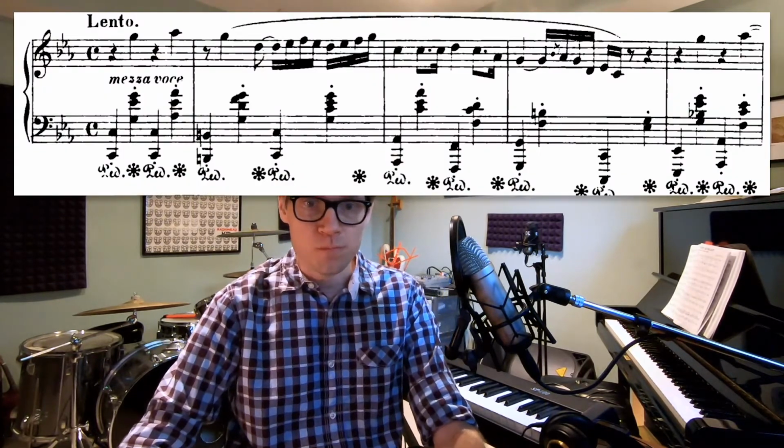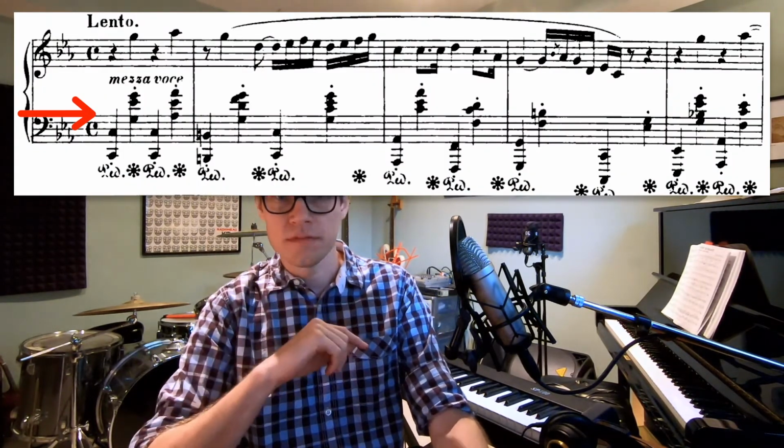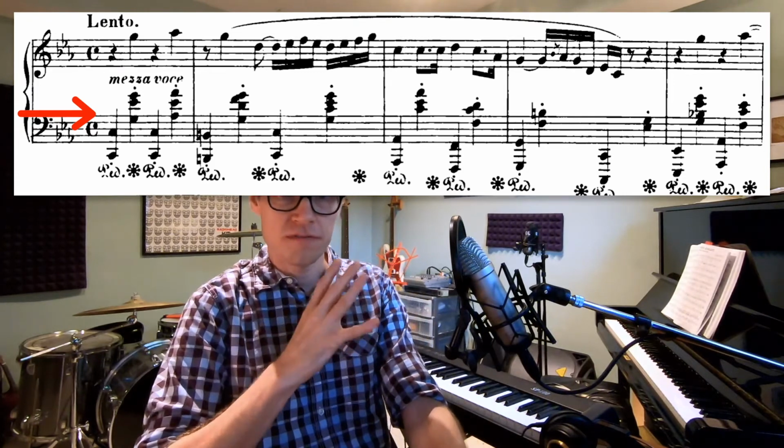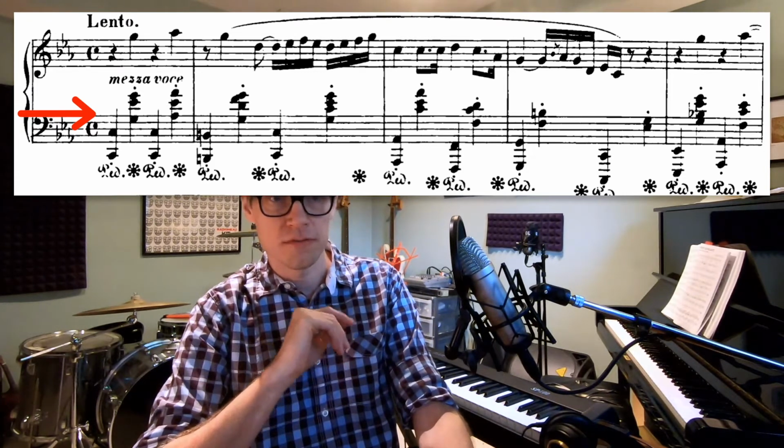One of my favorite examples is from Chopin Nocturne in C minor. Here we see the first iteration of this accompaniment figure. We'll take a listen.